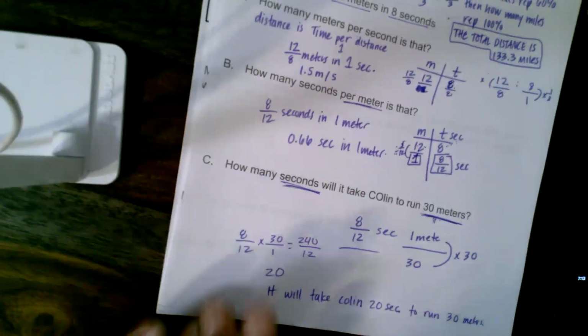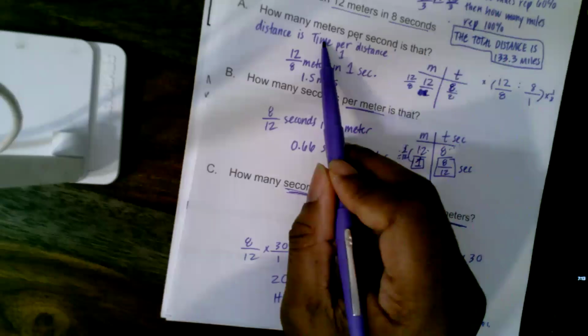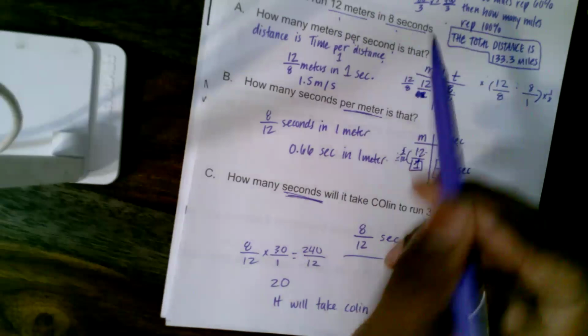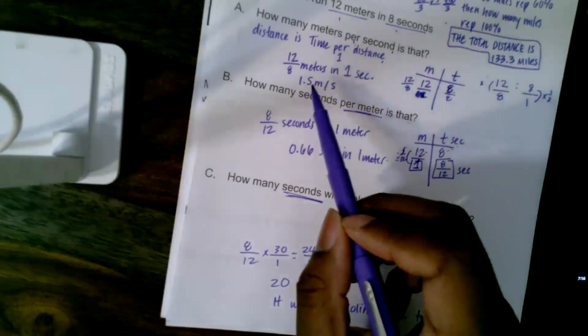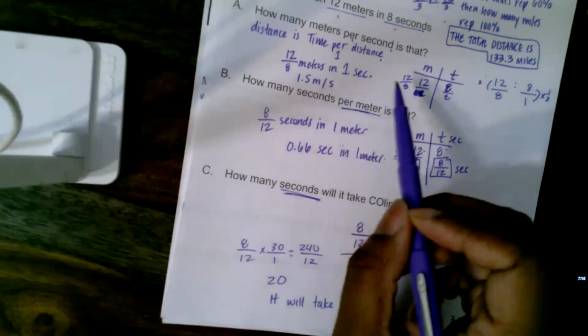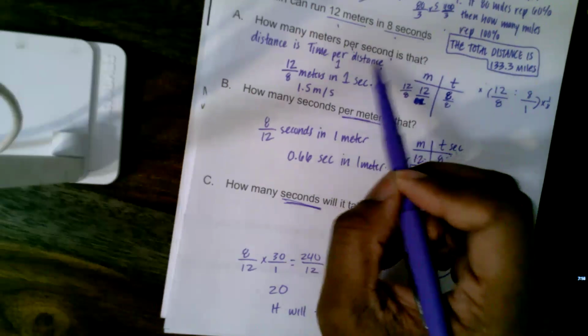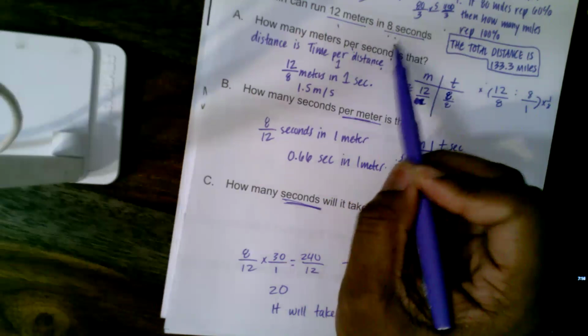Sorry, I can review that again. So it says how many meters per second? That's saying how many meters in 1 second. If we know there are 12 meters in 8 seconds, we could figure out how many meters in 1 second. It's 1.5 meters in 1 second because if you're finding 1 second, you divide 8 by itself. What you do on one side, you do on the other.